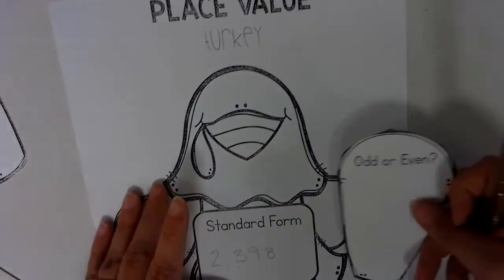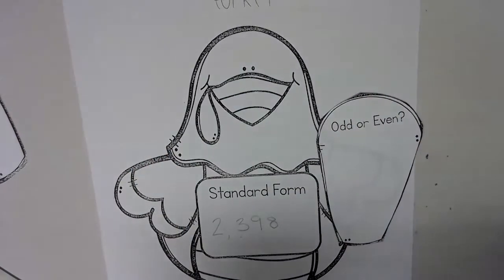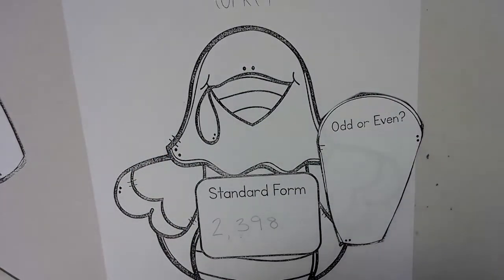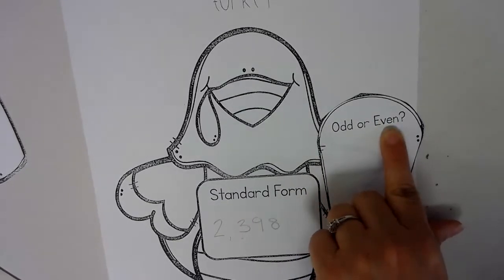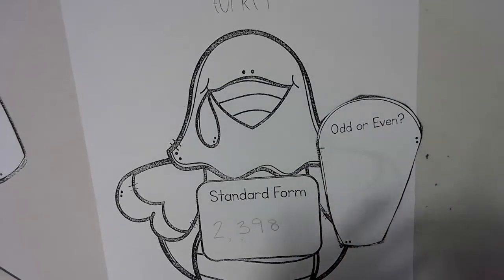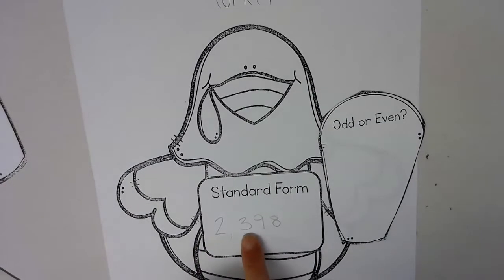Next, I want to look at the odd or even feather. When we're talking about if a number is odd or even, it means it can be shared equally between 2 people. A good guide for that is to count by 2s. 2, 4, 6, 8. Well, it's going to take forever if I count by 2s to 2,398.